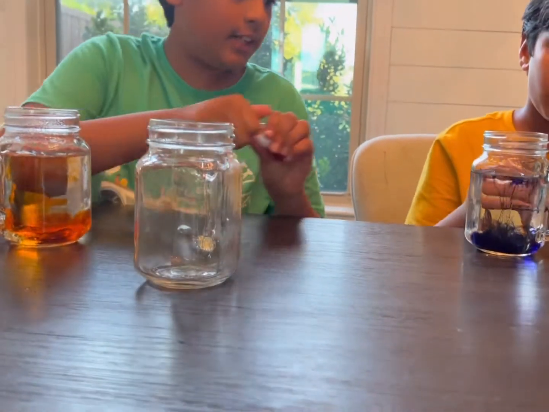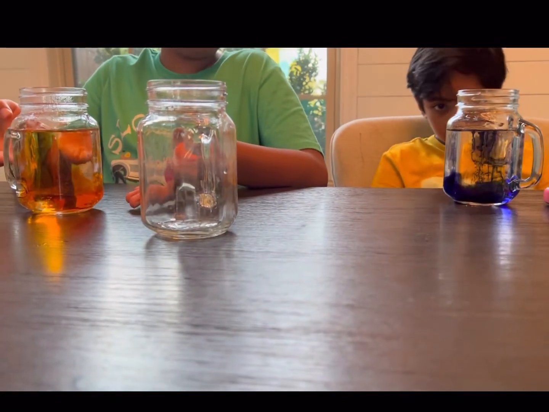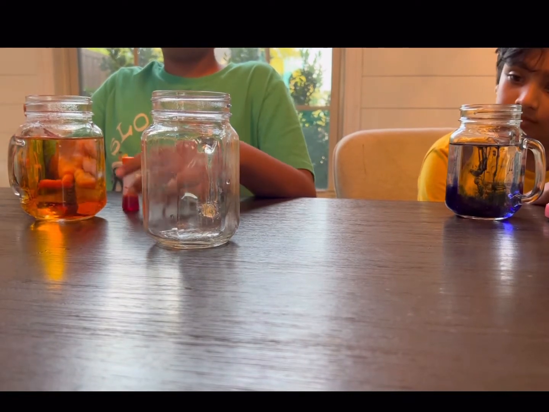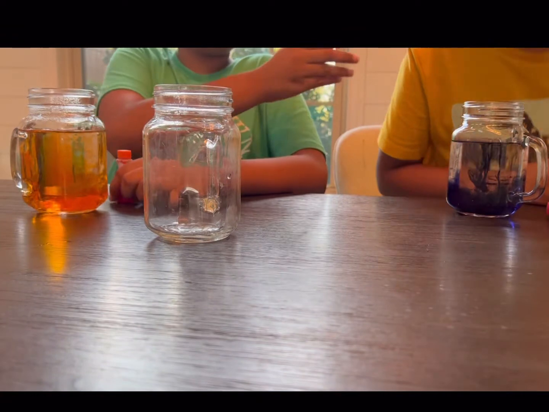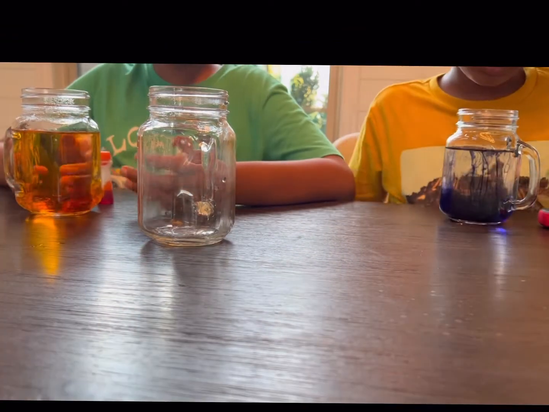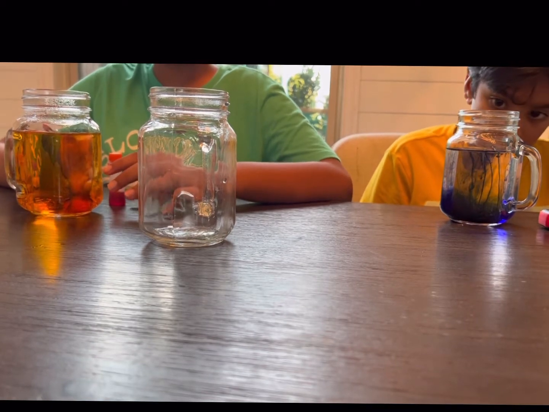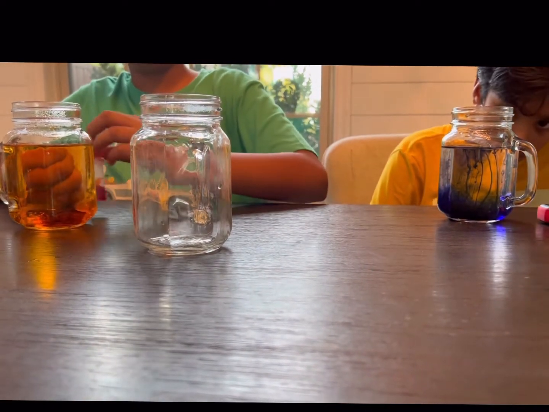As you can see, the food coloring in the cold water is slowly starting to spread, but if you look at mine, it has already spread out. So this is an example that the molecules inside the hot water are moving much faster than the molecules inside the cold water.